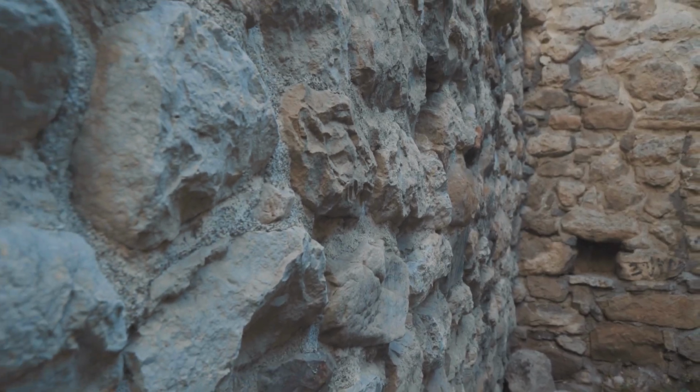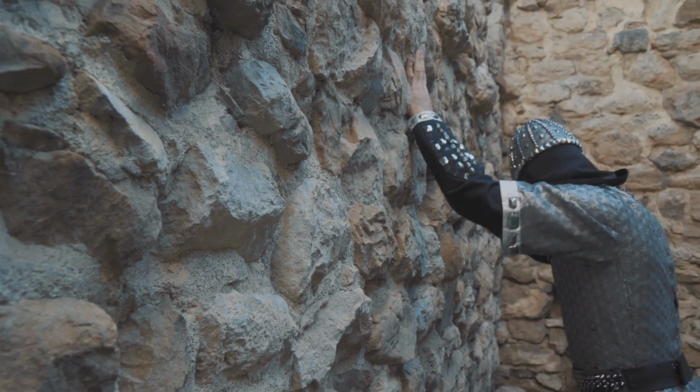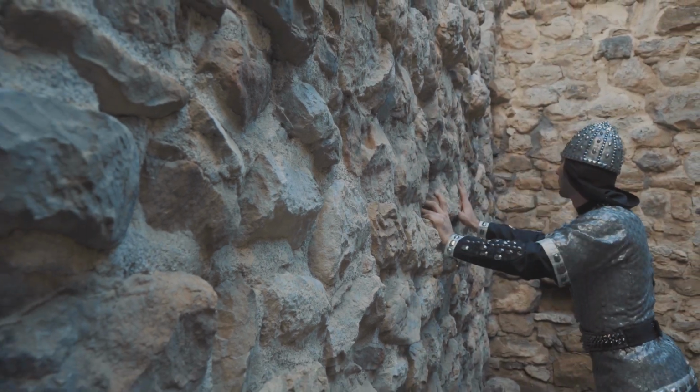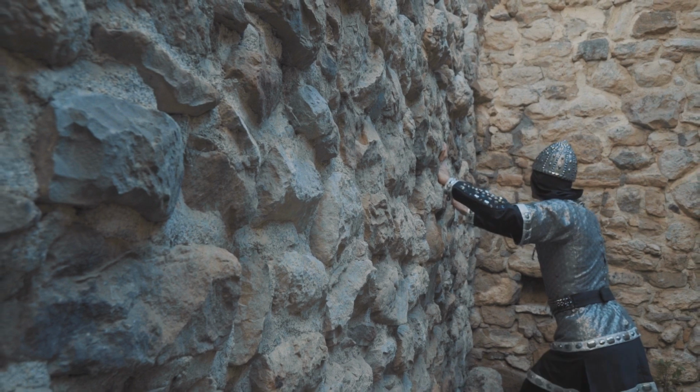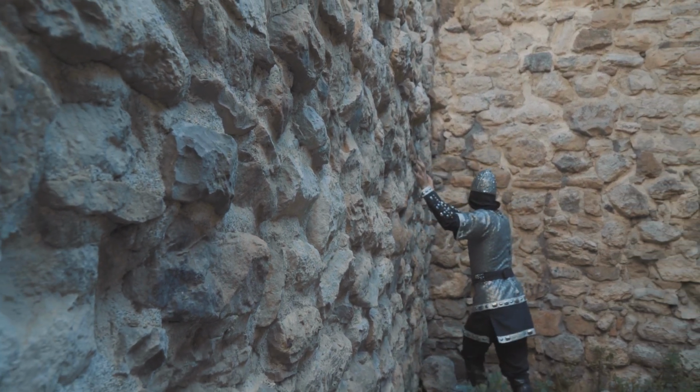Medieval architecture, building a castle from scratch. The vision takes shape. The Lord's desire. In medieval society, feudalism was the governing structure where land was exchanged for military service.